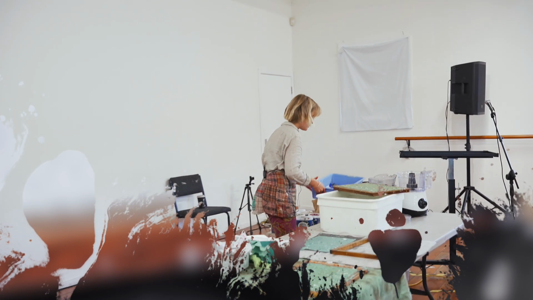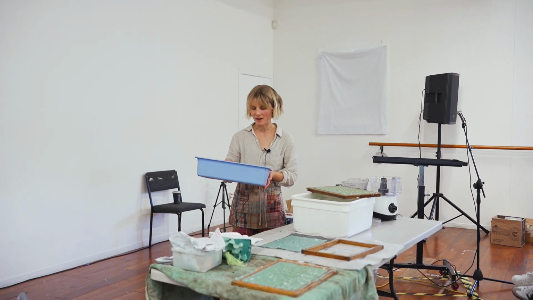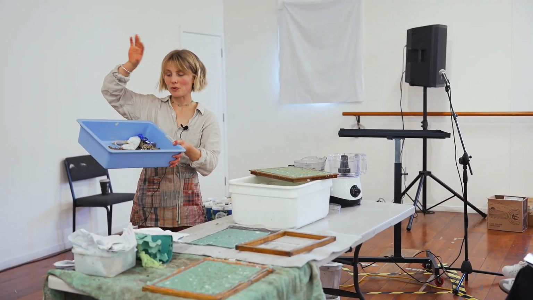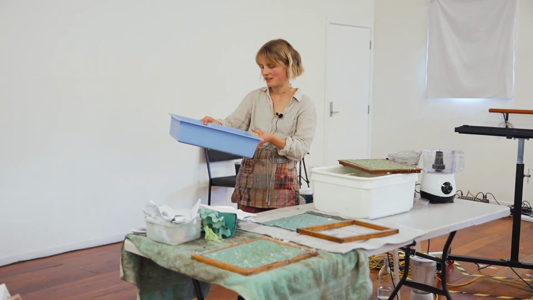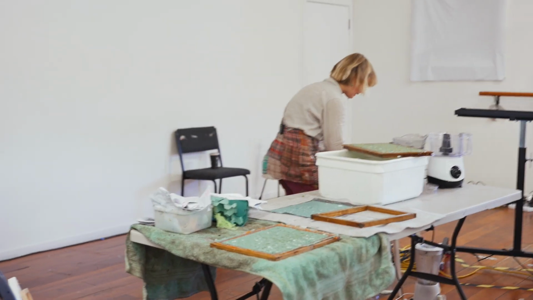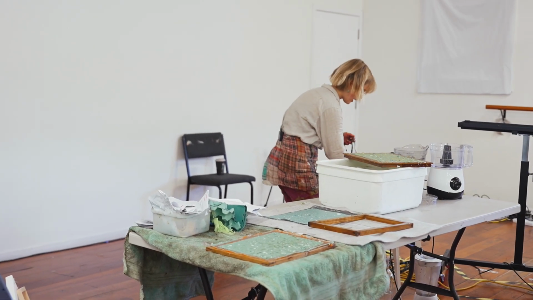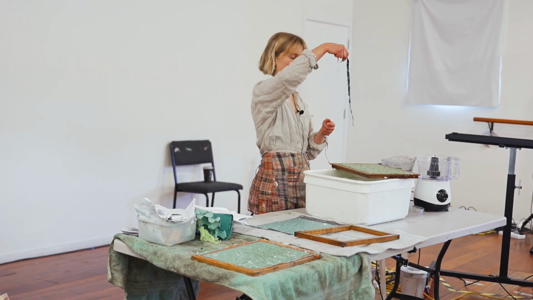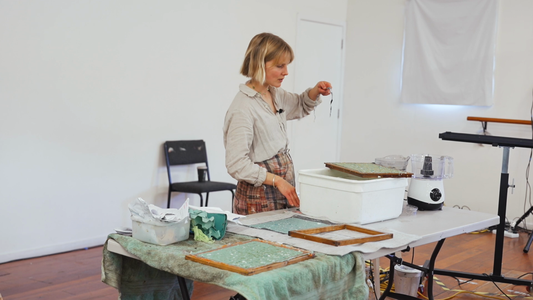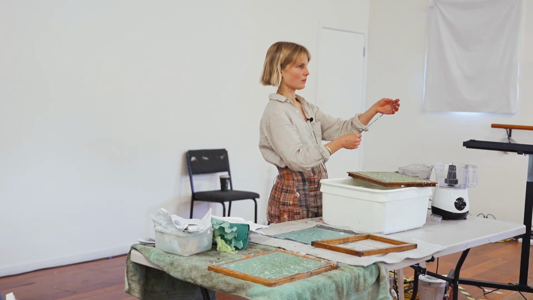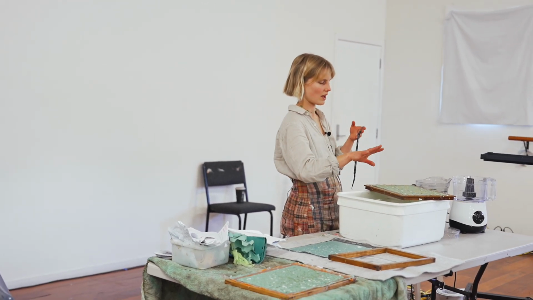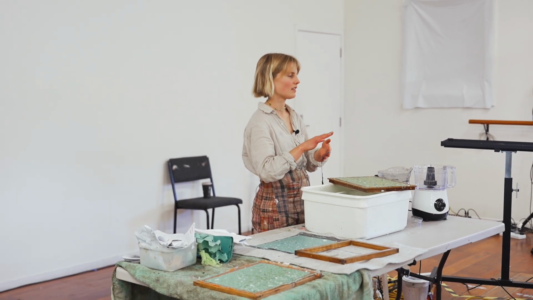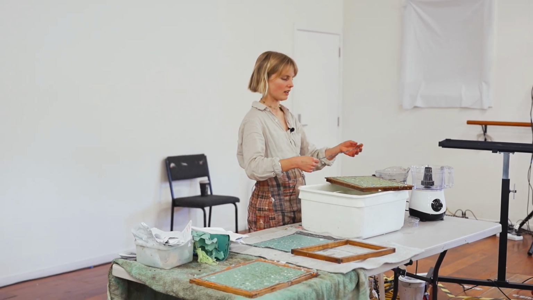What I also do is collect a lot of other things, like I do some pressing. There's a section of pressed flowers and leaves and stuff. So if you want to embed anything or decorate the paper, these are some old bits of fabric. It definitely works better if the objects are quite flat because once the paper is dry, it loses its volume quite a lot.